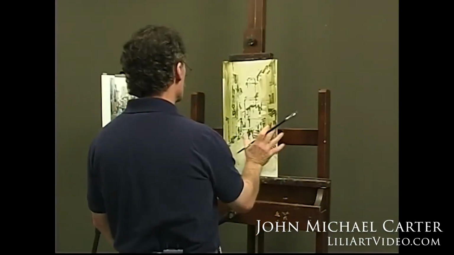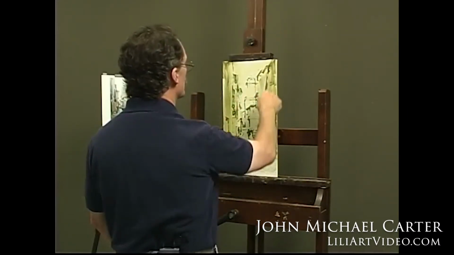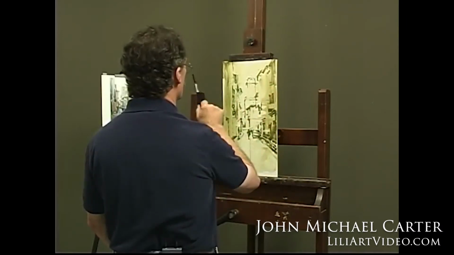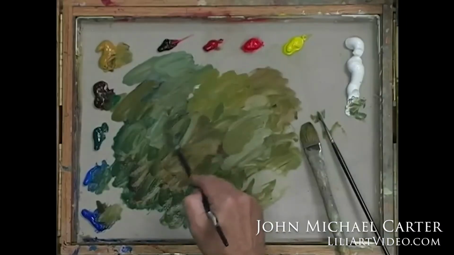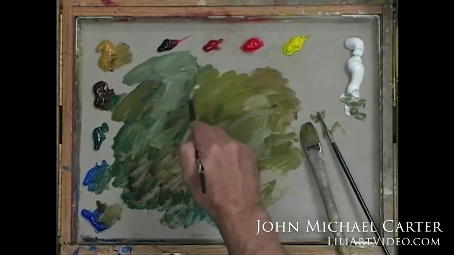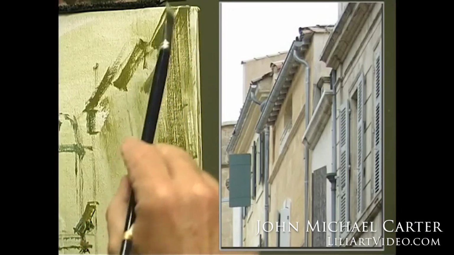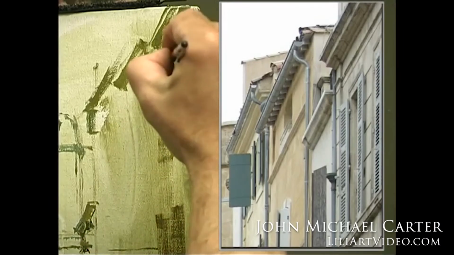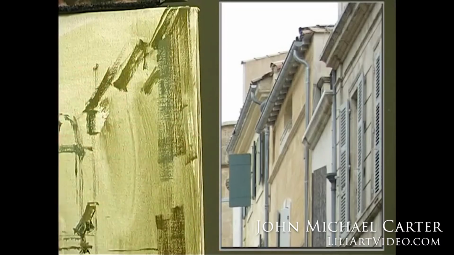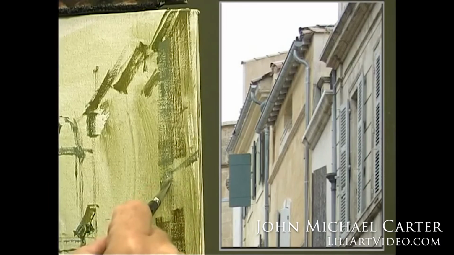Now, as you remember, when I put in my initial wash, I established some darker values toward the edges, allowing the values to appear lighter as we transition toward the back of our box. So I'm going to reinforce those values a little bit as I work toward the periphery of the canvas here.